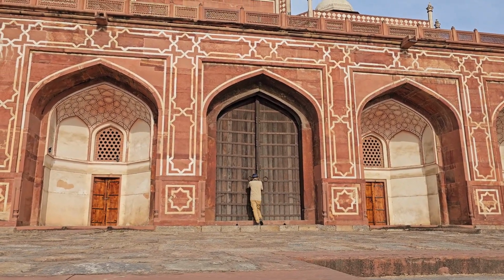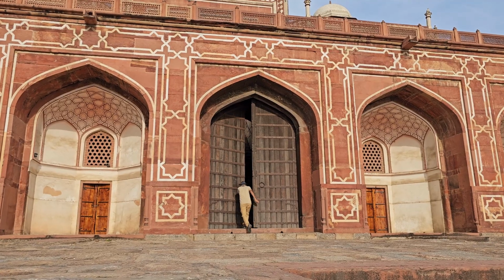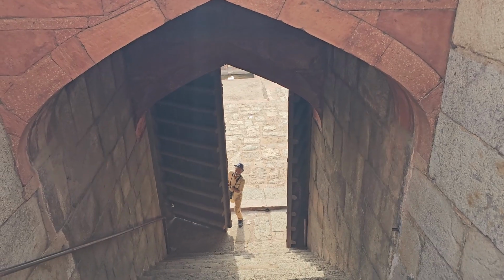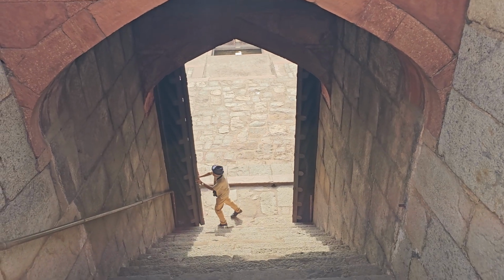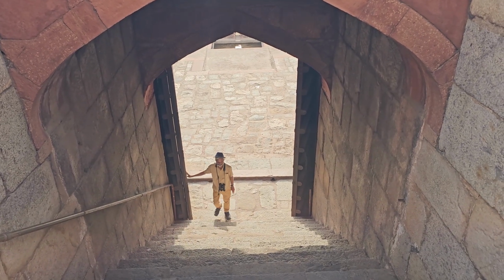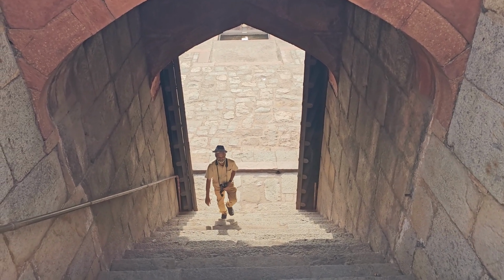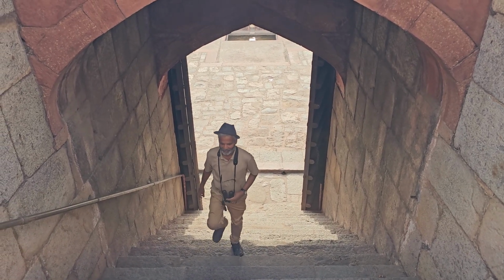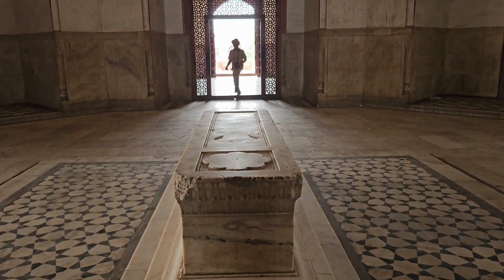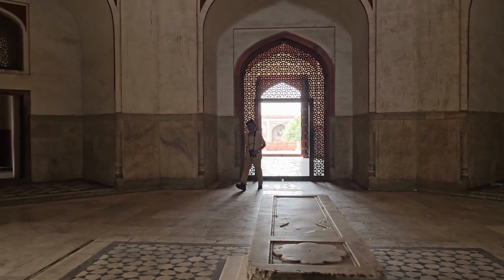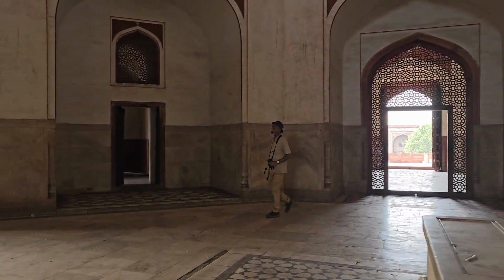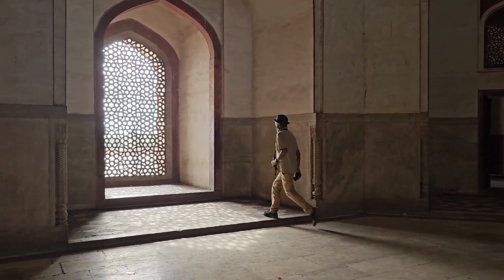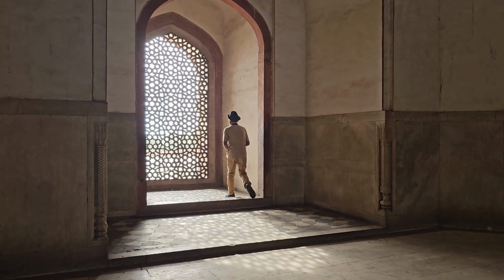Arriving early in the morning, I contemplate my strength as I attempt to open it. Celebrate with me, I have conquered the largest door of my life. Now, as I step into the main chamber and pass the cenotaph, I find myself drawn to the intricate jali work that captivates my interest.